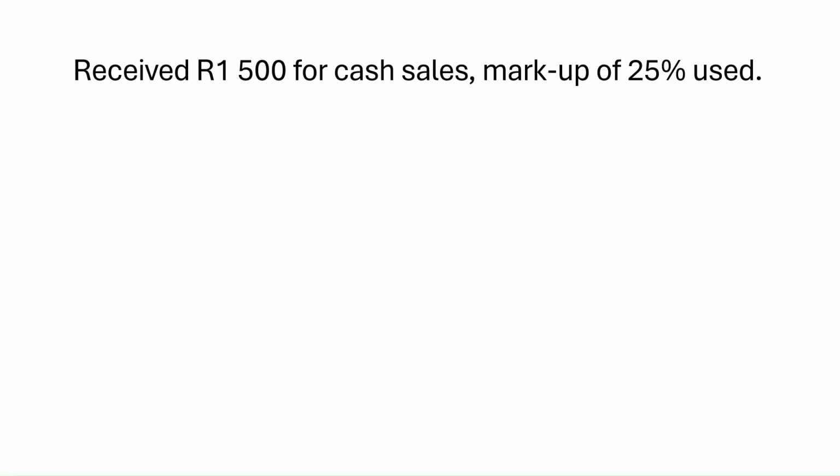Now we'll move on to some examples which I have set out. The first one reads: received 1,500 for cash sales, markup of 25%. The keywords for this are received 1,500. This tells us the selling price. Then they obviously give us the markup, which we should be able to tell by now. So this is easy. We can tell that they want us to calculate the cost price.